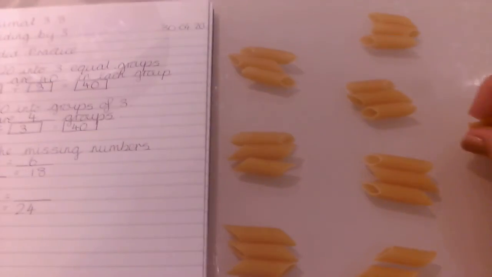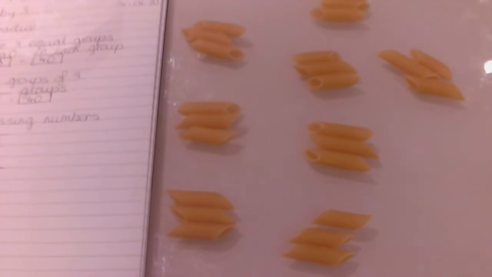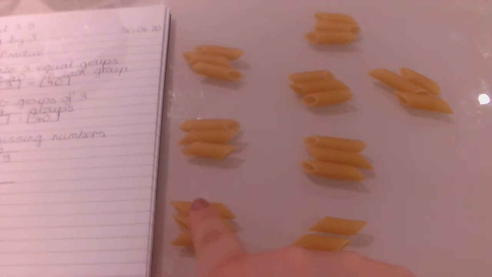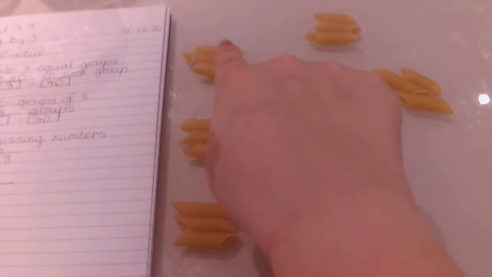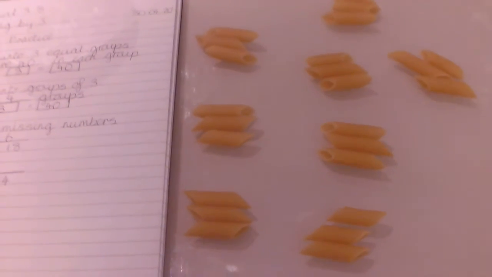And finally, 1, 2, 3. Last group of 3. So how many groups have we got all together? Let's say one group of 3, 2, 3, 4, 5, 6, 7, 8 groups with 3 pasta shells in each.